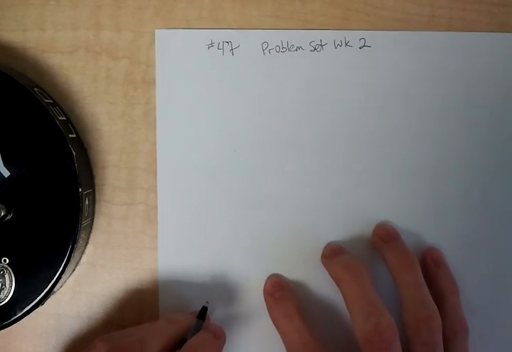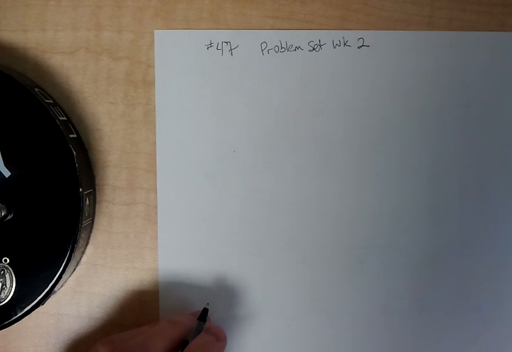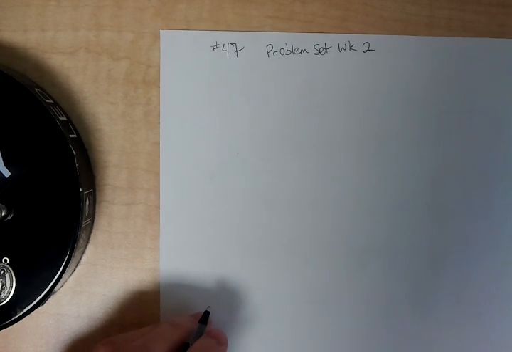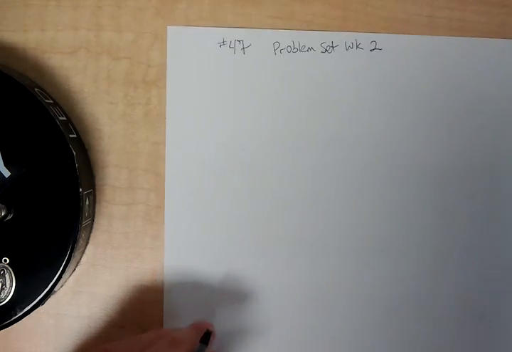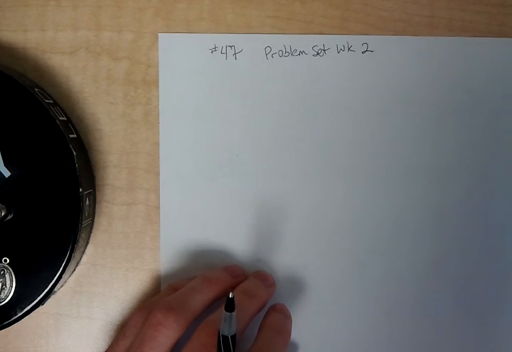And the question says, the uniformly charged straight wire in figure 21-28 has the length L, where point O is at the midpoint. Show that the field at point P, a perpendicular distance x from O, is given by the equation they have written here: E equals lambda over 2 pi epsilon naught times L over x times the square root of L squared plus 4x squared.